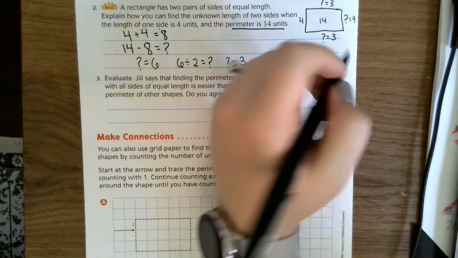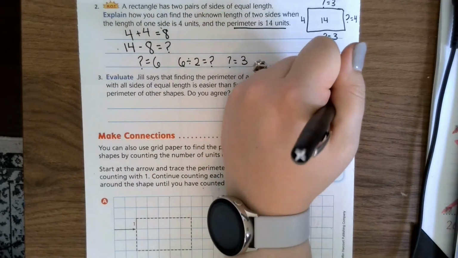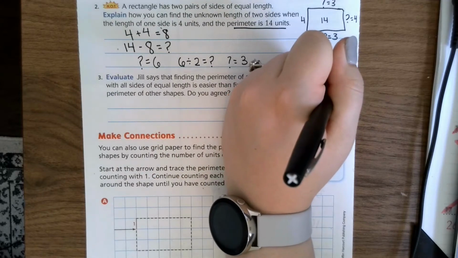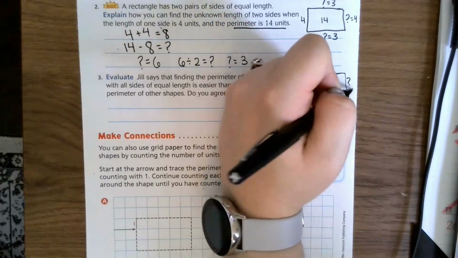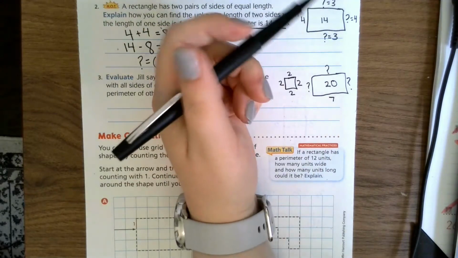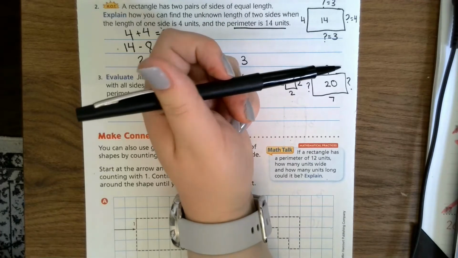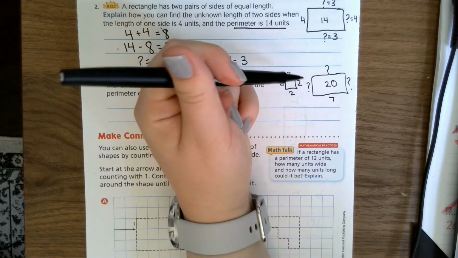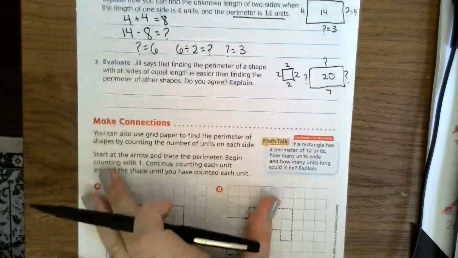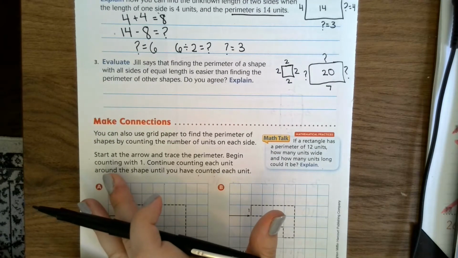Now, would that be easier to find if I had to do a rectangle like this? Well, if one side's 7 and the other side is 7, that's easy. But then I'd have to subtract what 7 and 7 is from 20 and then divide that answer by 2. So, could you solve both of them? Yes. But is there a shape that was easier to solve, faster?